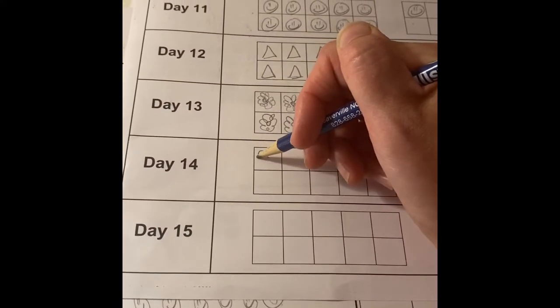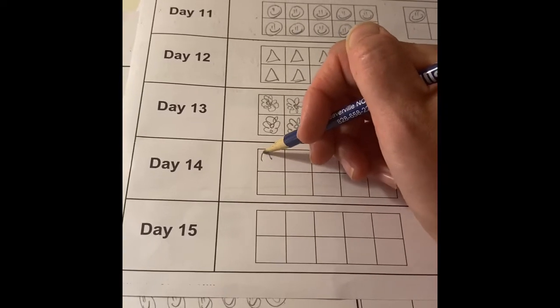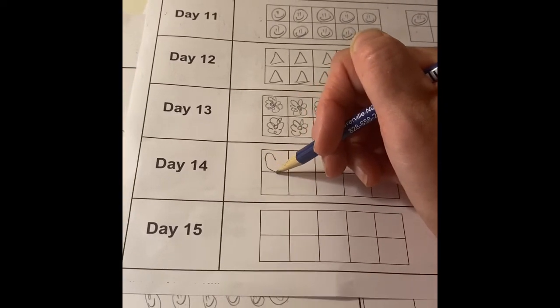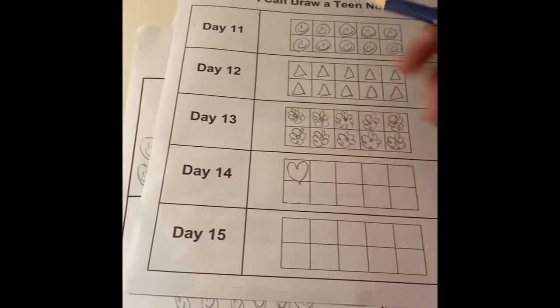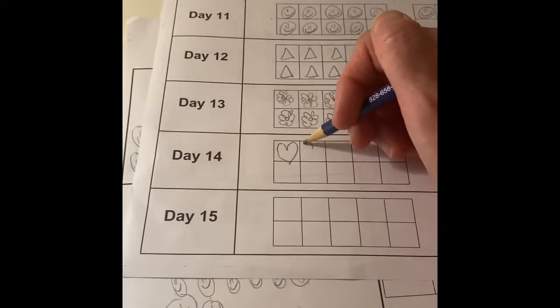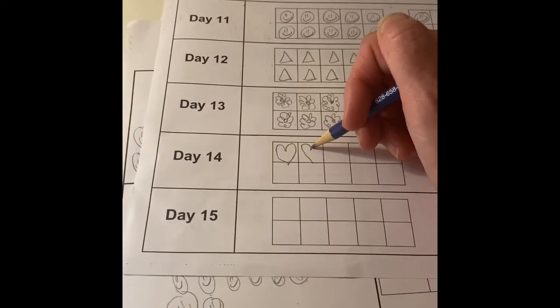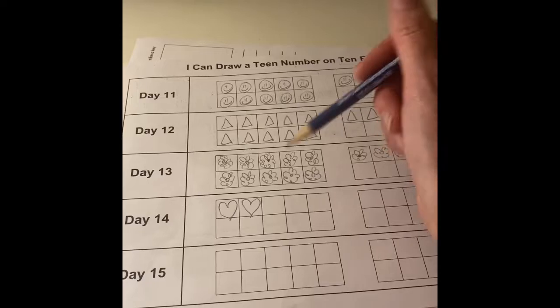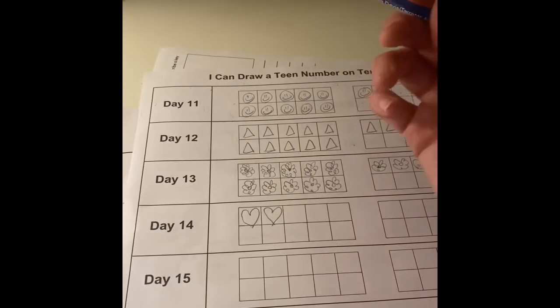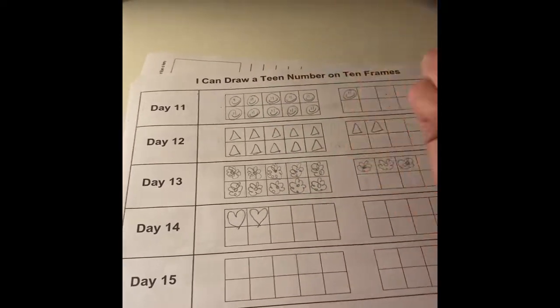I start off kind of like a backwards C, but then I bring it down to a point. And then I do a loop on the other side, okay? So it's like a hook and kind of bring it to the middle, and then a hook and bring it to the middle. But if hearts are too hard for you, pick something else that you feel like you're really good at drawing that you can draw pretty quickly, okay?